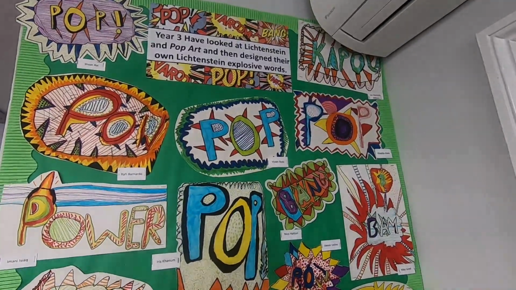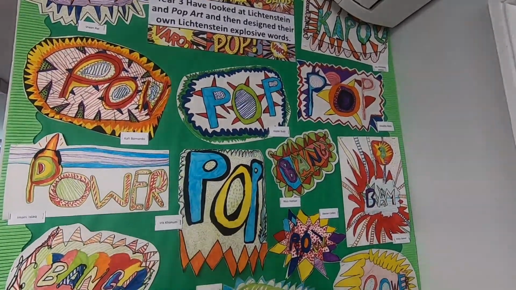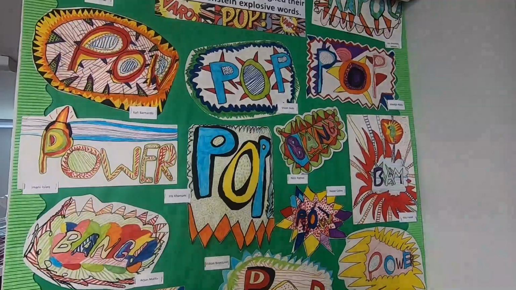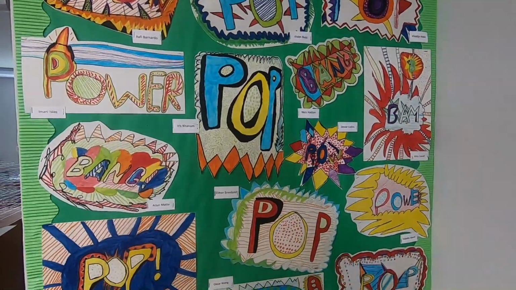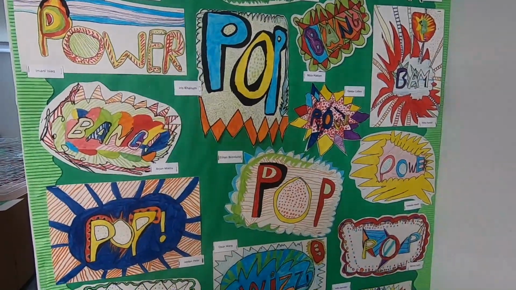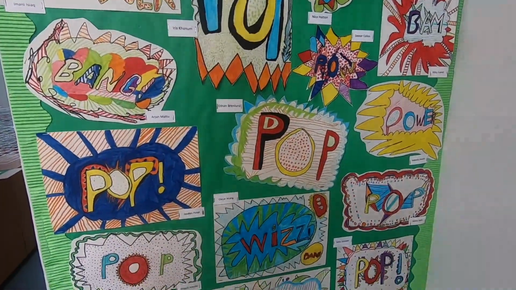This is Year 3 pop art based on Lichtenstein, and we've looked at his explosive words, and then we made our own. So the children were allowed to choose which word they used, but as you can see, one of the most popular words was pop.